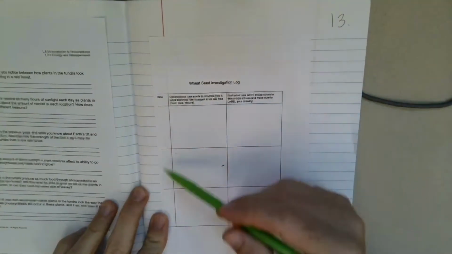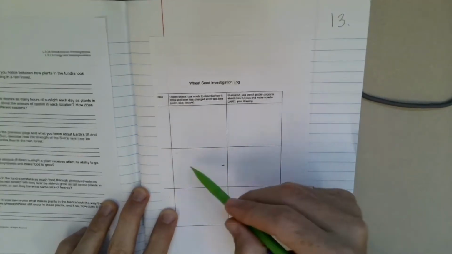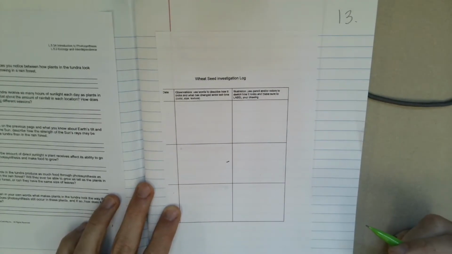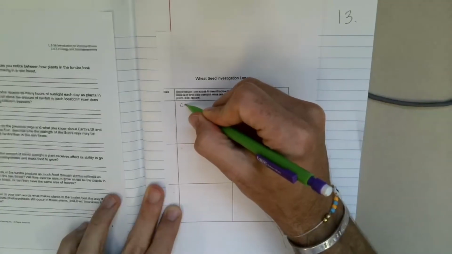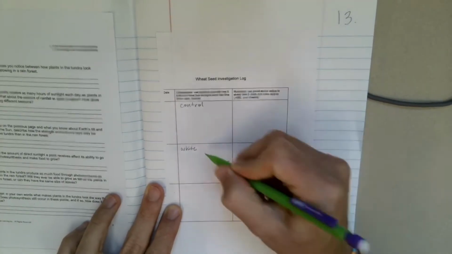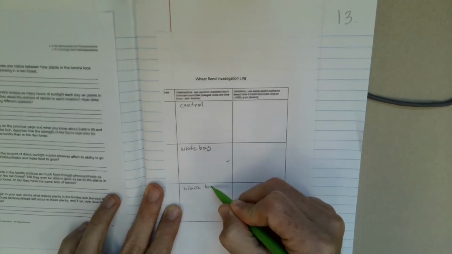On page 13 of our science journal, we're going to be completing this chart. We need to make sure our date is filled in with today's date, and we're going to title each of these rows for a different group from our experiment. If you remember, when we planted our wheat seeds, we made 3 groups. A control group that was grown under normal conditions, a group that we placed in a white grocery bag, and a group that we placed in a black grocery bag.